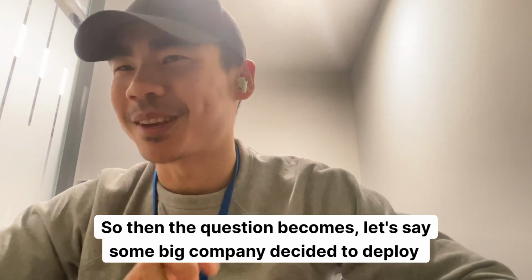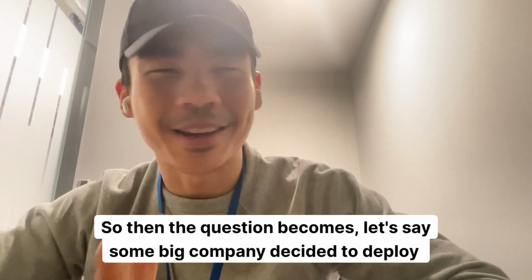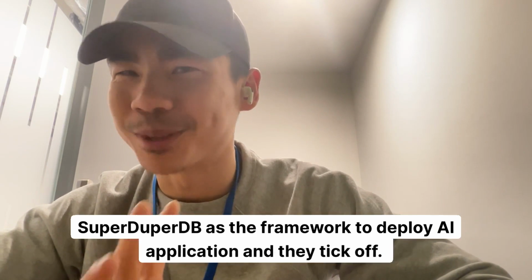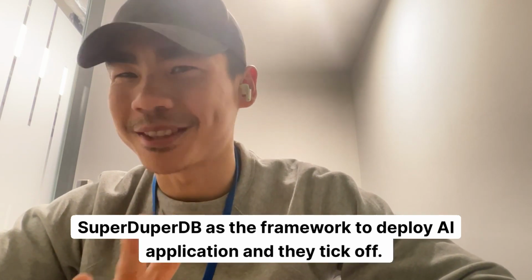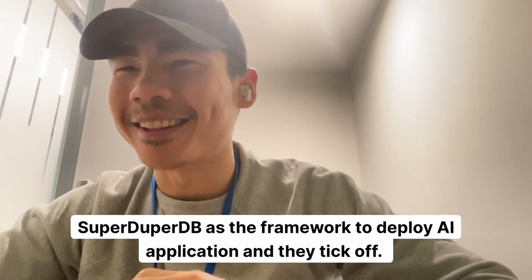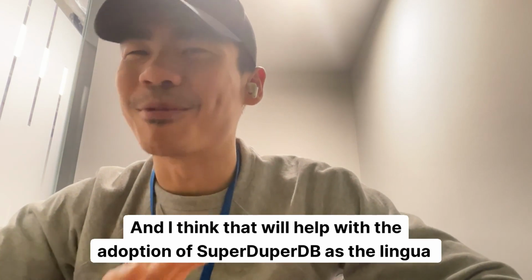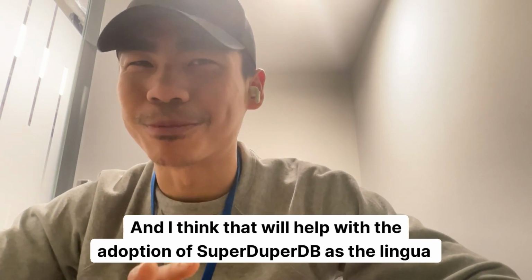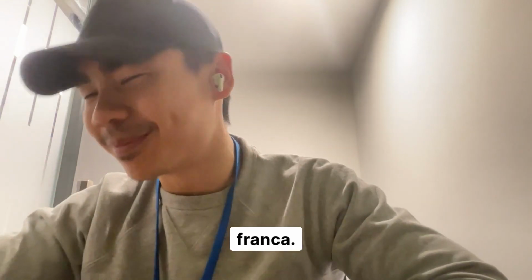So then the question becomes, let's say some big company decided to deploy SuperDuperDB as the framework to deploy AI applications, and they take off. And I think that will help with the adoption of SuperDuperDB as the lingua franca.